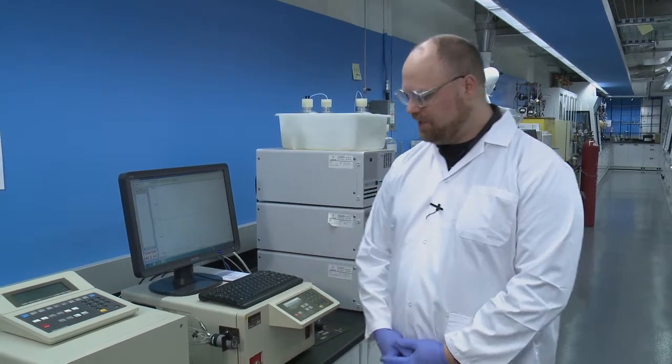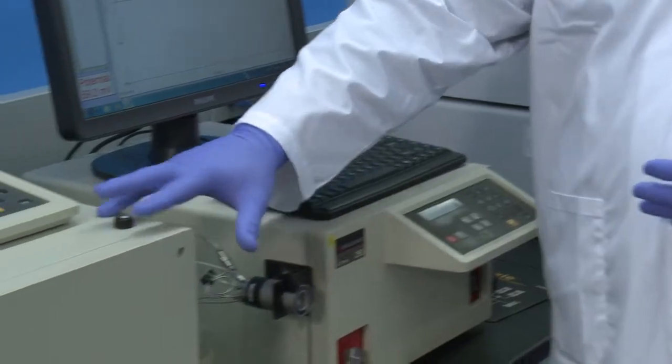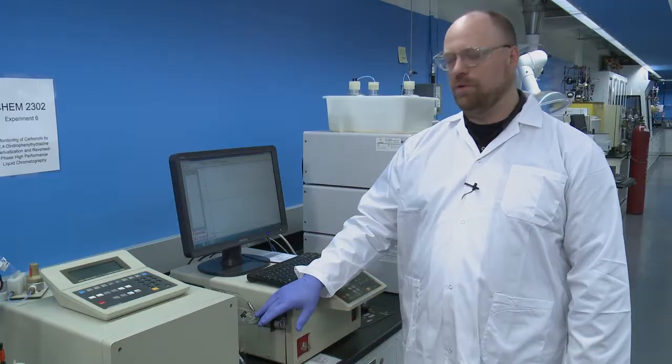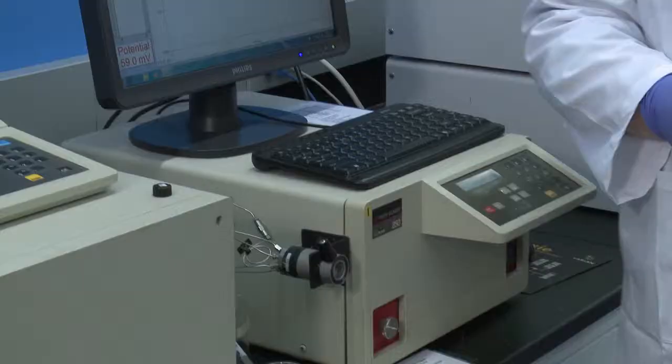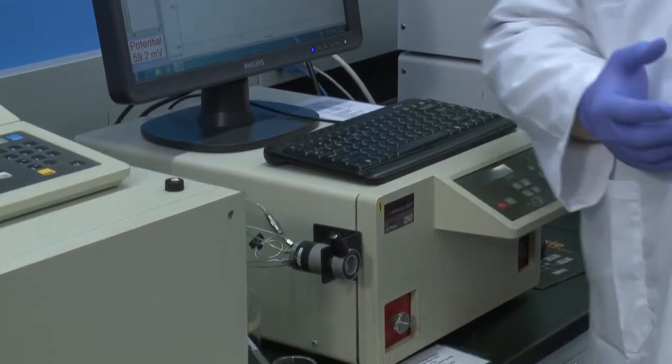My name is Graham. I'm here to show you how to use the HPLC that you'll be using in CHEM 2302 and 2303. The HPLC consists of a pump, a detector, an injection port, column, and then a computer to collect your data.